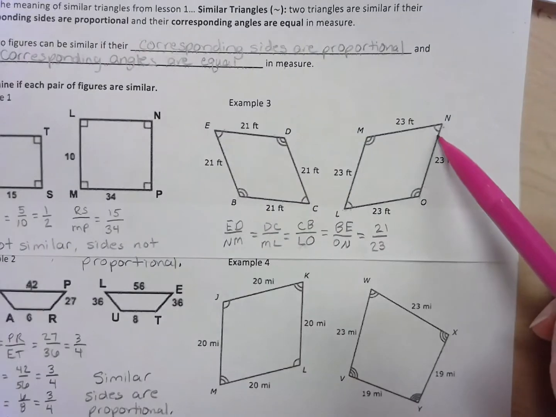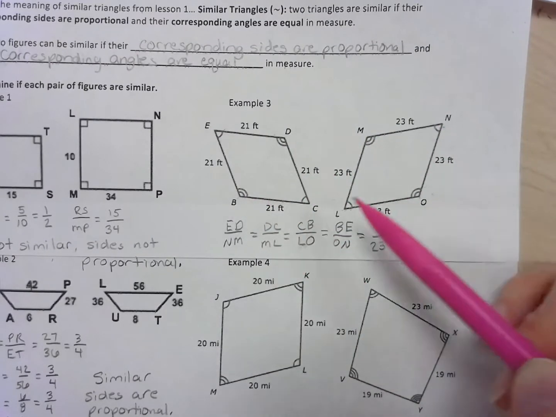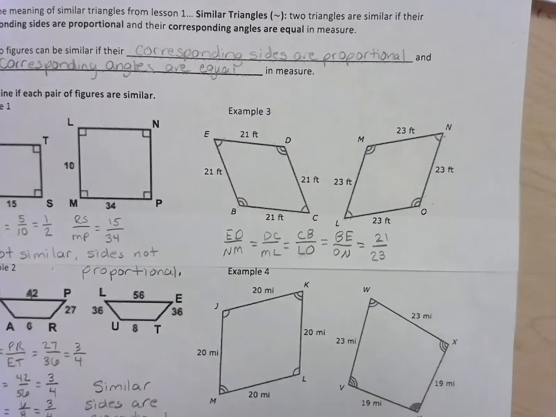E and N are equal in measure, D and M, B and O, and C and L. So all corresponding angles are equal.